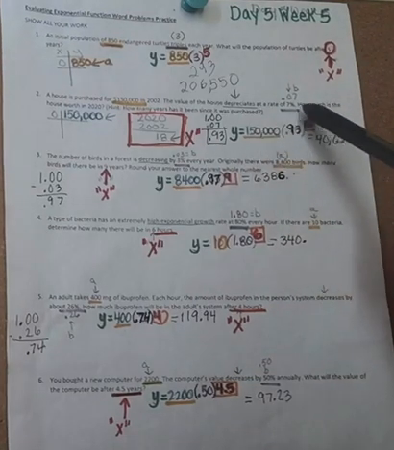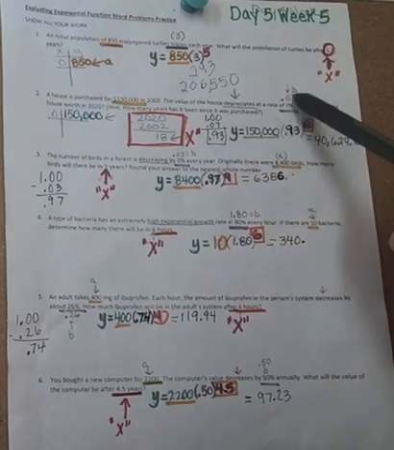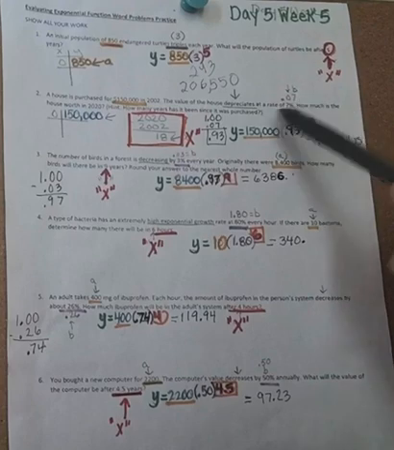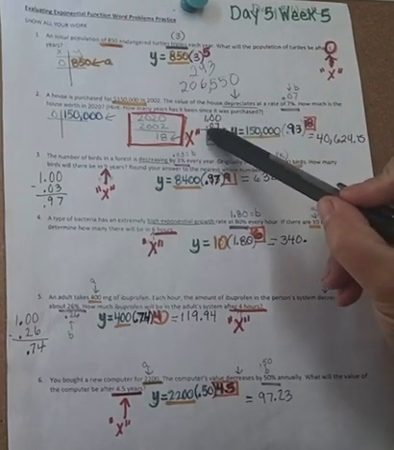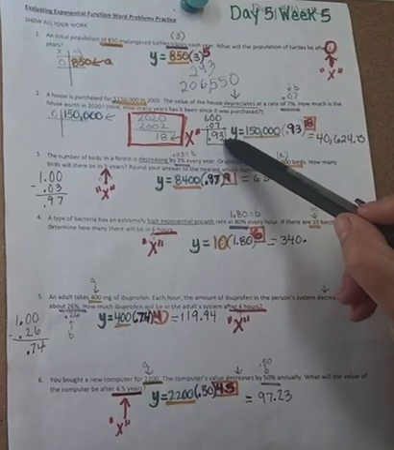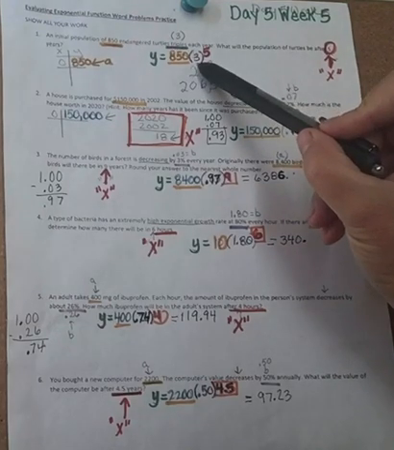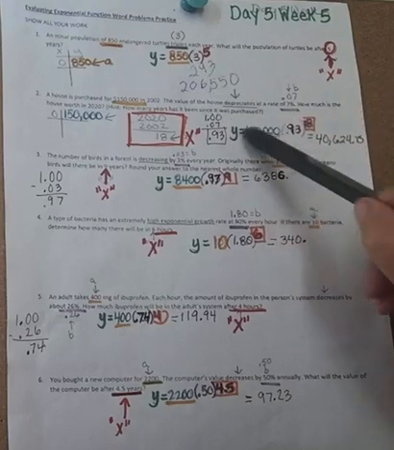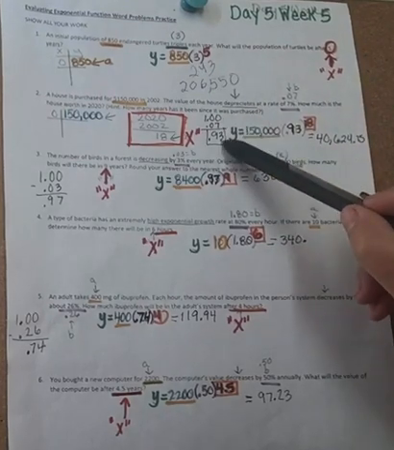We have to, when it's going down, we have to subtract this 0.07 from 1, okay? So 1 takeaway 0.07 gives us 0.93. So that's our multiplier. So this is different. When it's going up, we don't have to, when it's a whole number, we don't have to bother with this. But when it's going down, you do. You have to subtract from 1, okay?